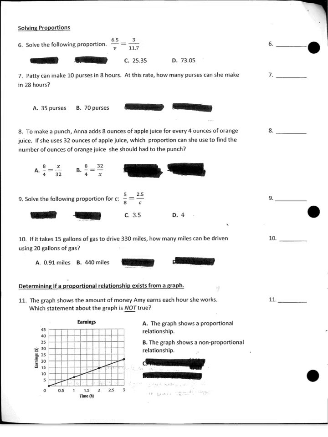This next section is about determining if a proportional relationship exists from a graph. Number 11. The graph shows the amount of money Amy earns each hour she works. Which statement about the graph is not true? So you're going to look at the graph and see which answer is not true. Is it A, the graph shows a proportional relationship, or B, the graph shows a non-proportional relationship?